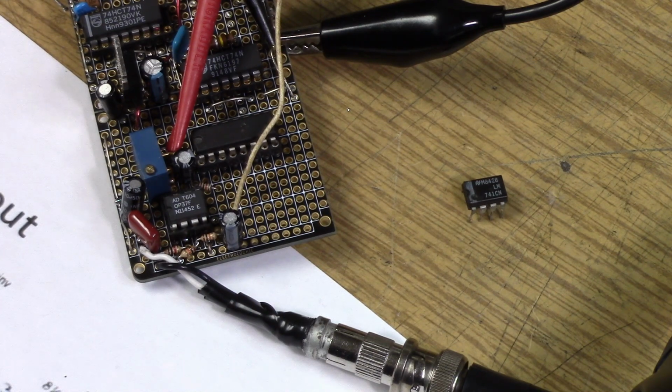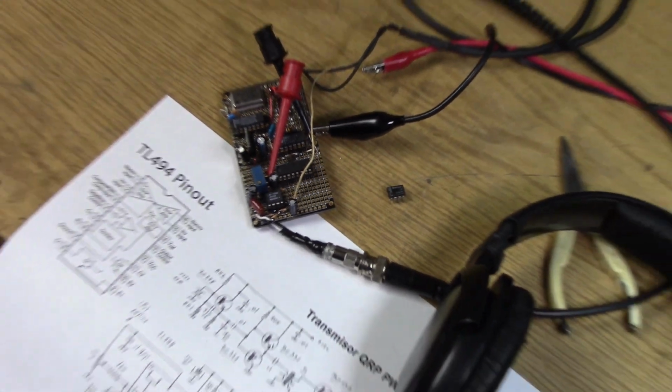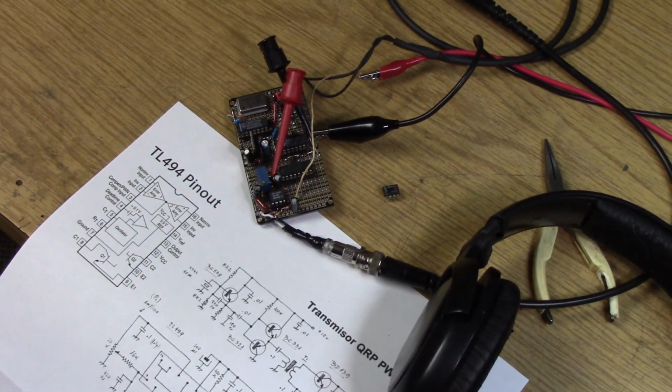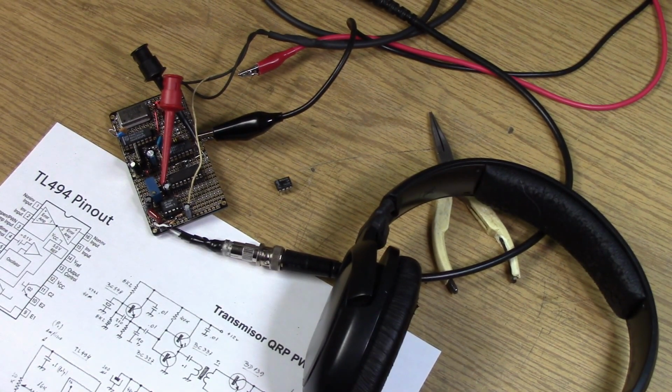But I did want to note that using a lower noise op amp is a real thing. The 741, of course, is not a low noise op amp. It's a very early type op amp circuit. But there is noticeable noise reduction using a more modern operational amplifier. That's just a note.